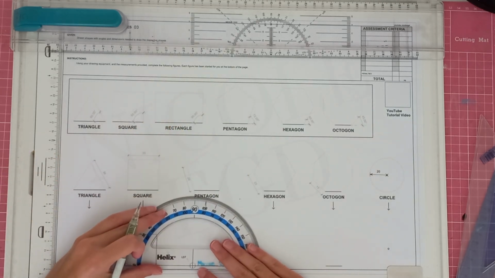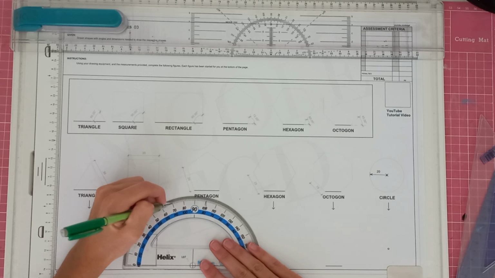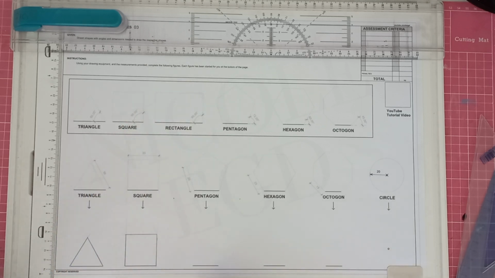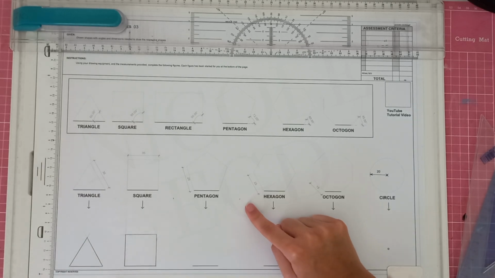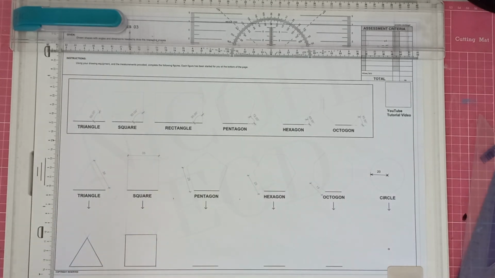Then you're going to repeat on the other side. So you're going to grab your protractor again, you're going to put it down and you're going to see 71, 72, and you're going to make a little mark. So these little marks, I don't know if you can actually see them on the paper. I'm hoping that you can. Yeah. Okay. So you can see them on the paper.